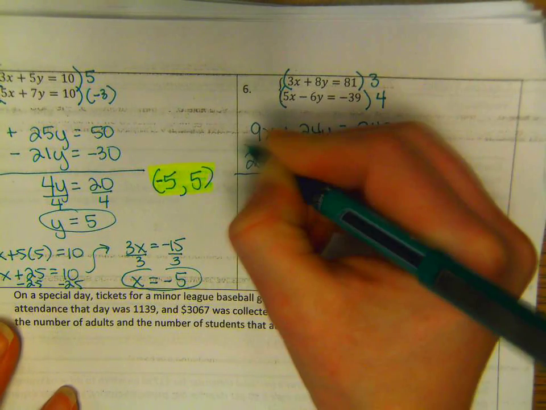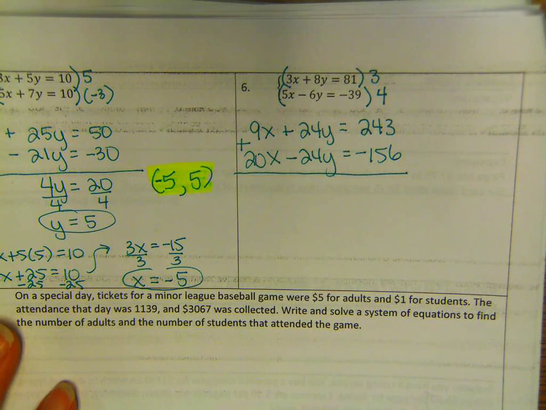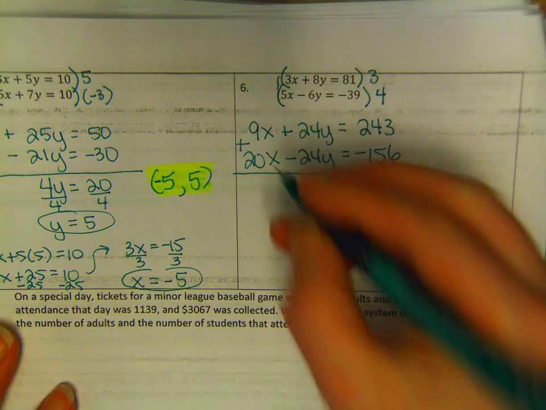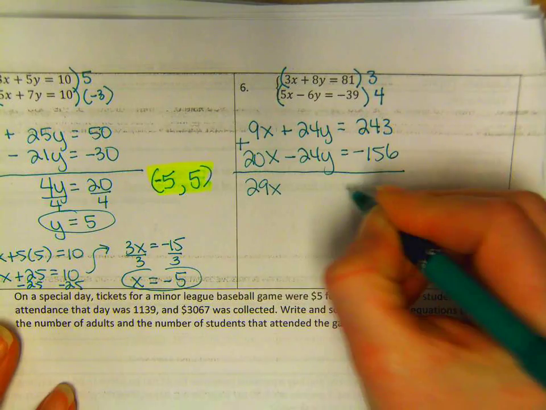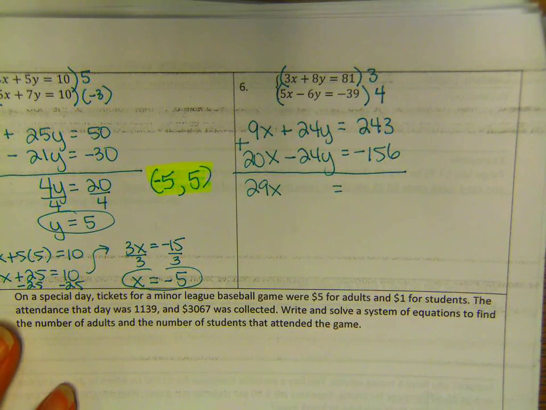All right, let's keep going. Add them together. What is the resulting equation? 29x equals... Oh, hey, this is good.